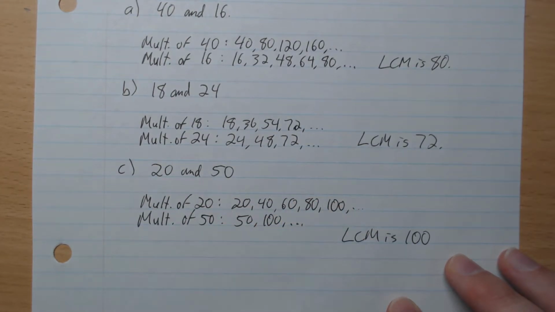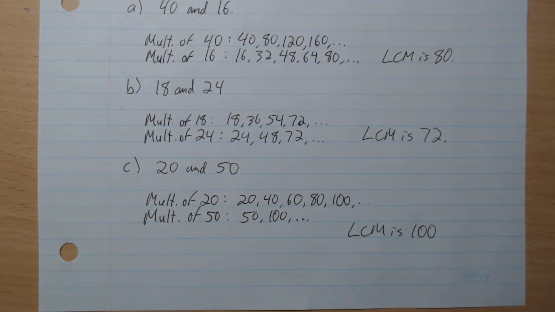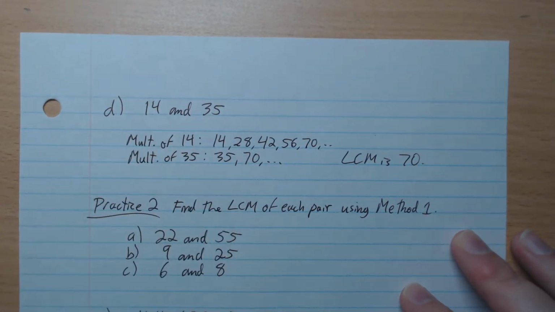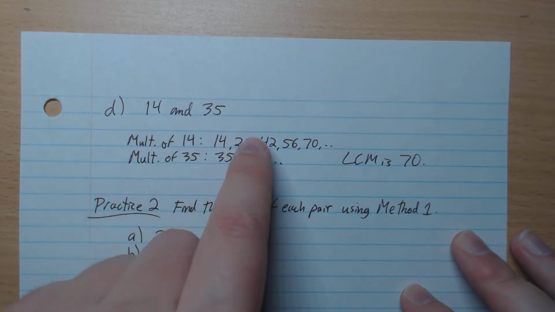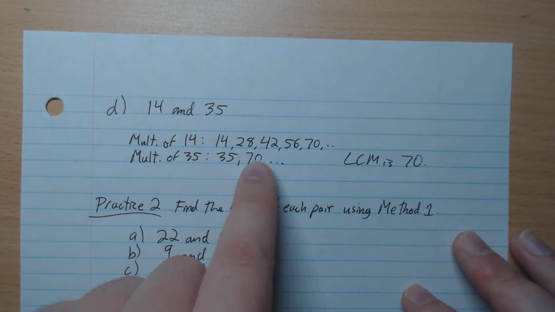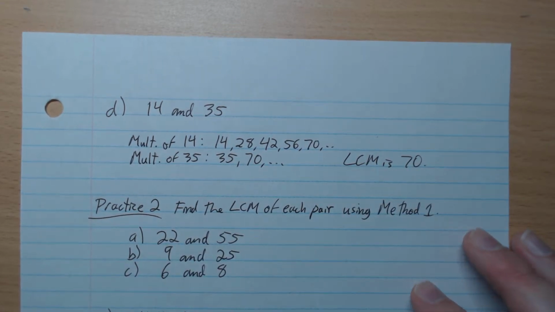The smallest one is 100, so the least common multiple is 100. Okay, D, 14 and 35. So multiples of 14, and multiples of 35. We notice that 70 is the first common multiple there, so the LCM is 70.